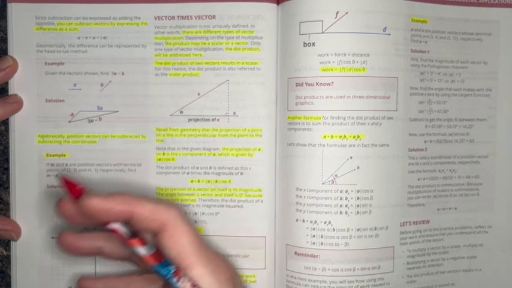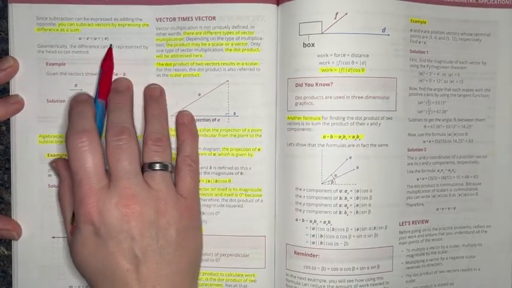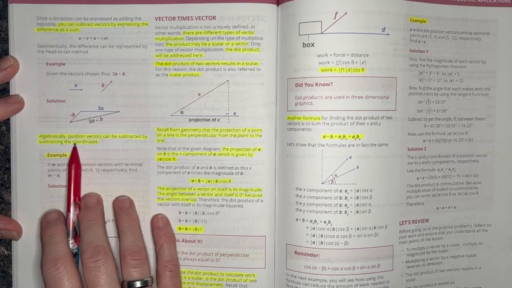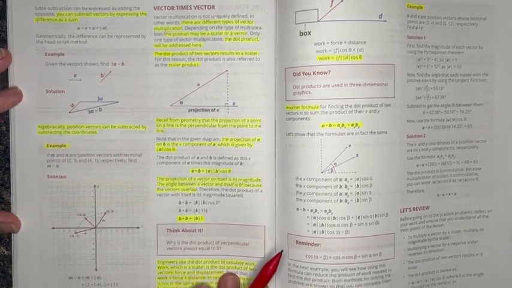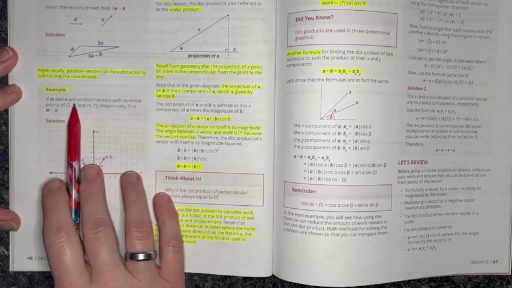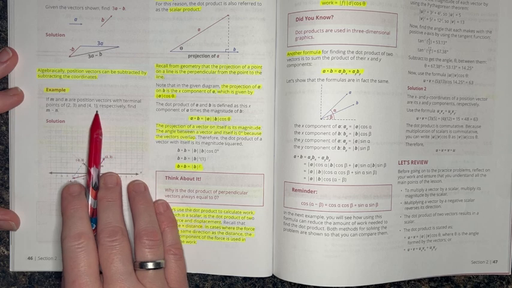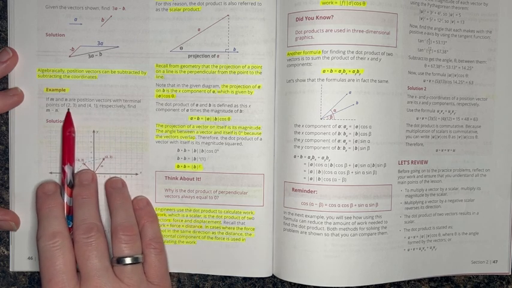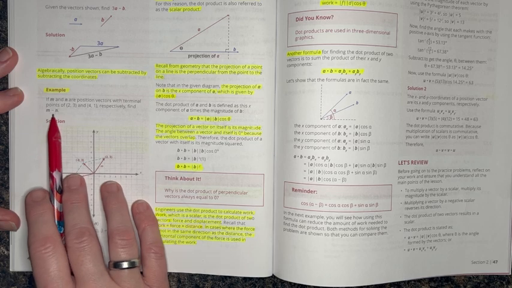If you have an issue with distributing your negative sign, this might be a way to think about it, okay? Algebraically, position vectors can be subtracted by subtracting the coordinates. So let's take a look at this example here. If m and n are position vectors with terminal points at 2, 3 and 4, 1 respectively, so 2, 3 is m, 4, 1 is n, find m minus n.